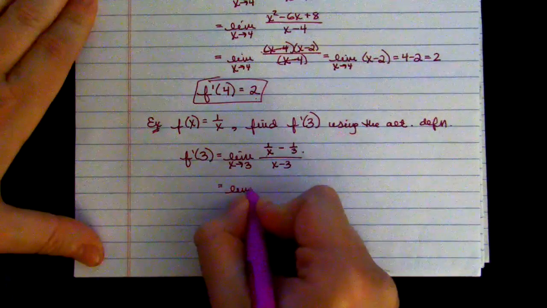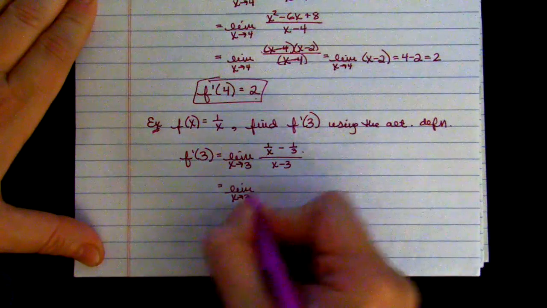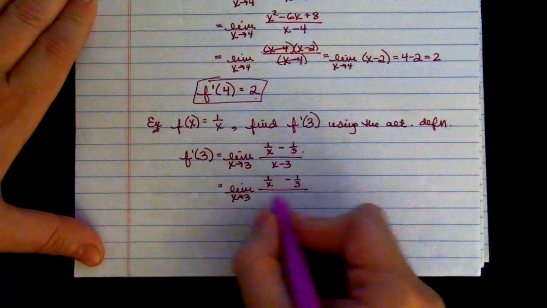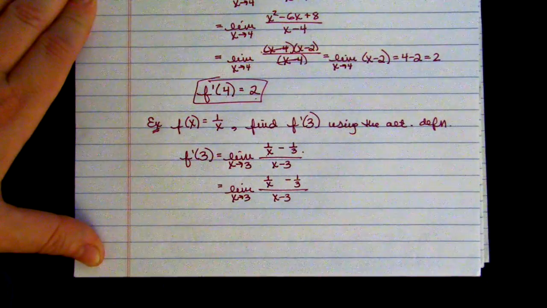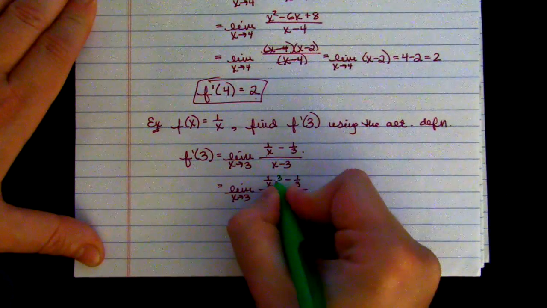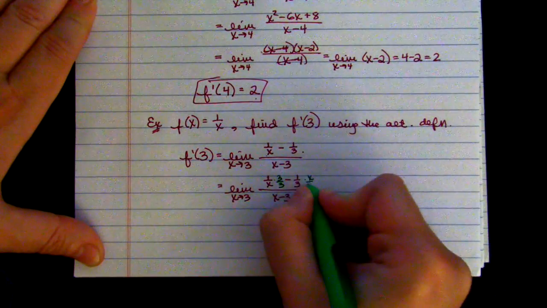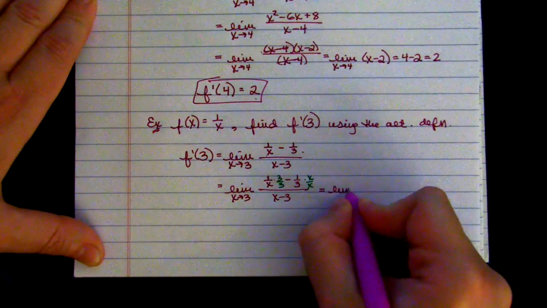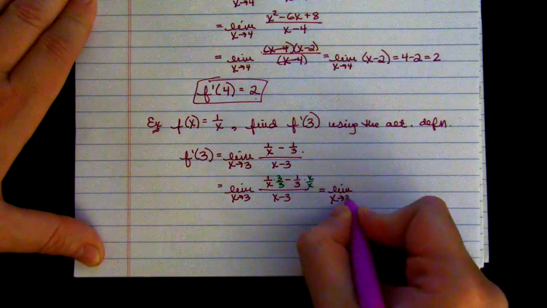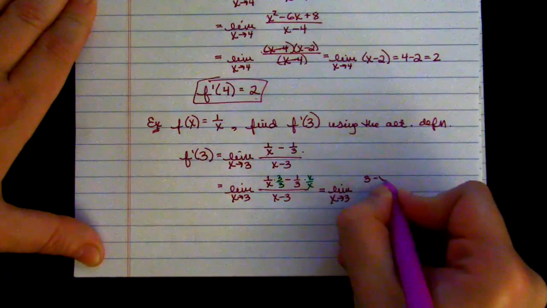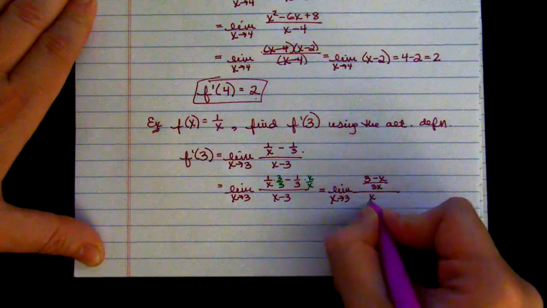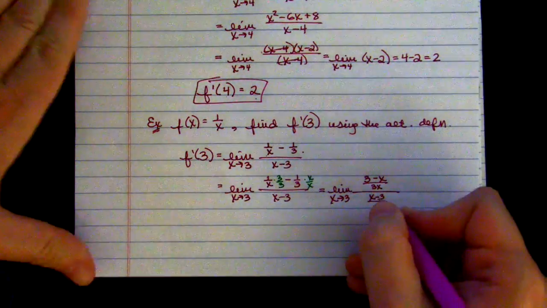I'm going to go do the limit as x approaches 3 of, okay, so I want to get that common denominator. I'm going to multiply by 3 over 3. I'm going to multiply by x over x. This is going to give me the limit as x approaches 3 of 3 minus x over 3x all over x minus 3, or over x minus 3 over 1.